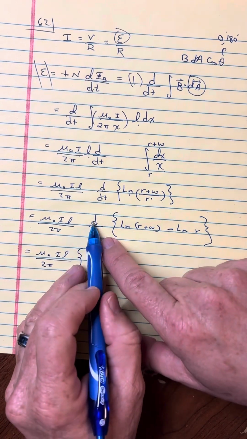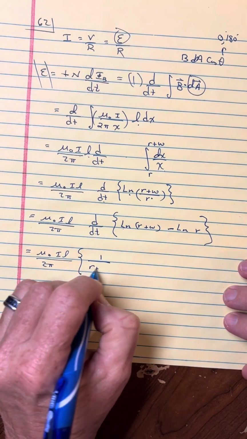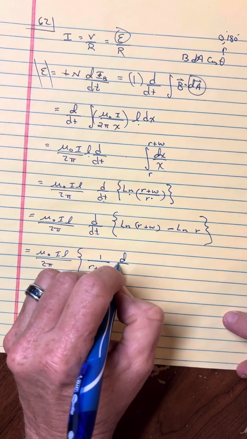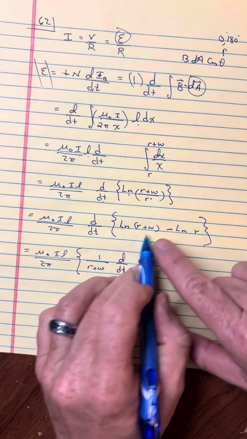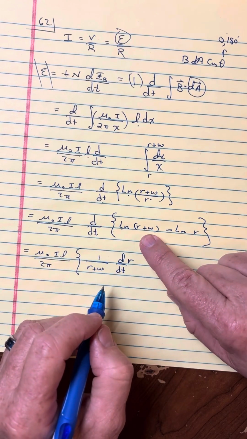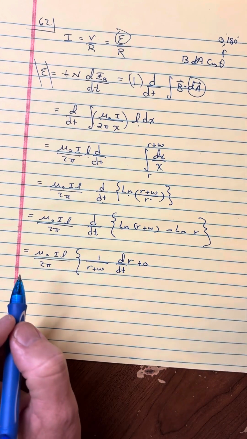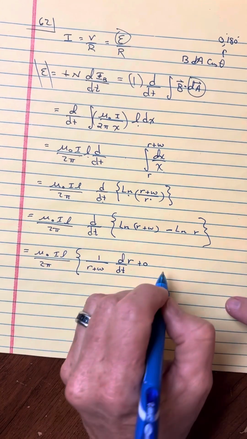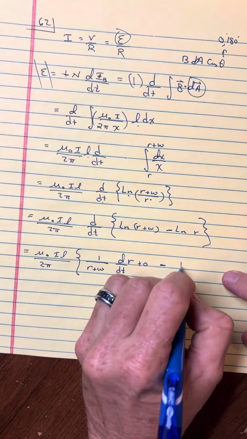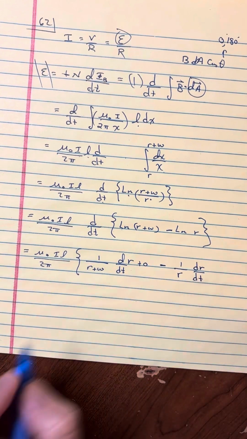All right, so when I take the derivative of a natural log, I get 1 over that function. But then the chain rule says I get the derivative of the pieces inside. And r changes with time, although the w, the width, does not. So that'd be plus 0. And then the other one would be right here, where I take the derivative of the natural log, which gets 1 over r. And then the chain rule is dr dt.